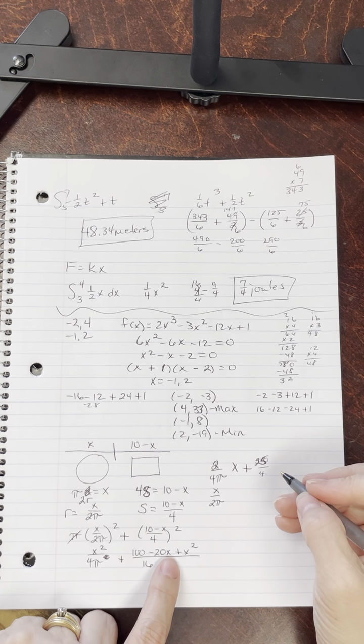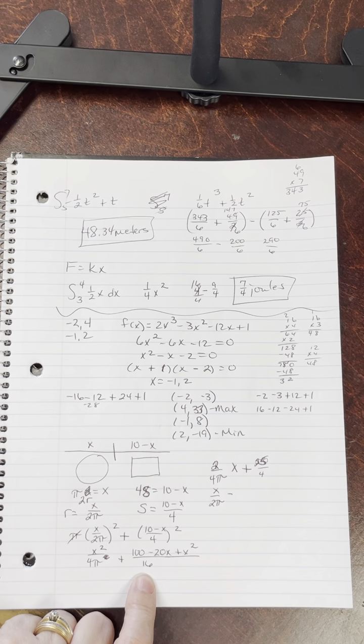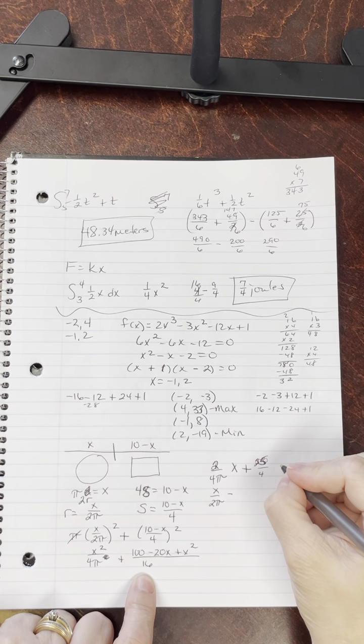Minus 20 over 16 reduces by 4 again, so minus 5x over 4.